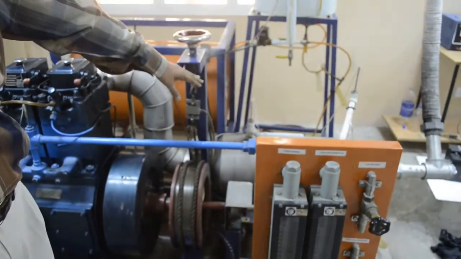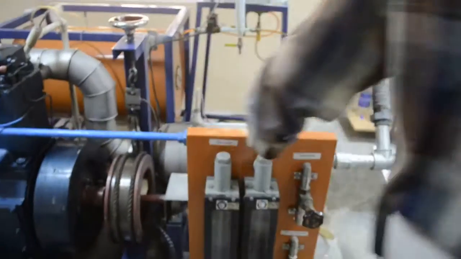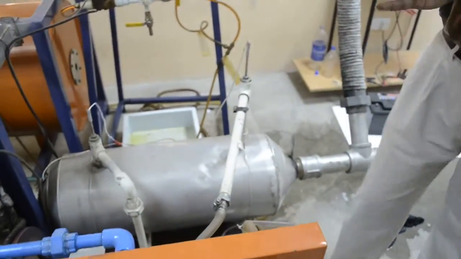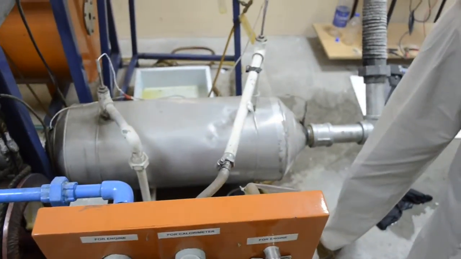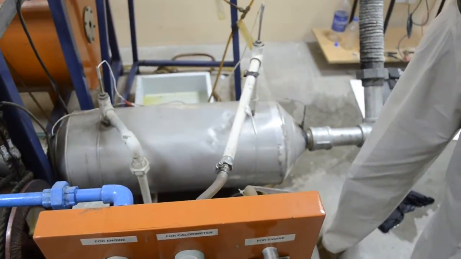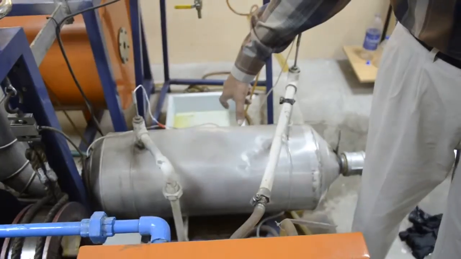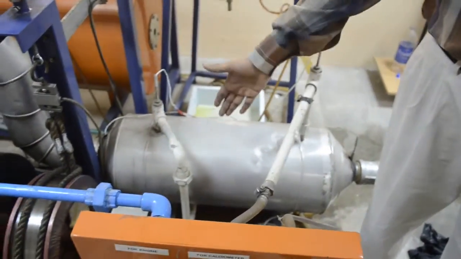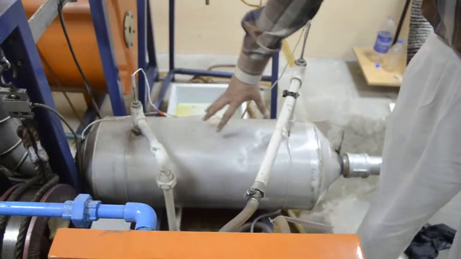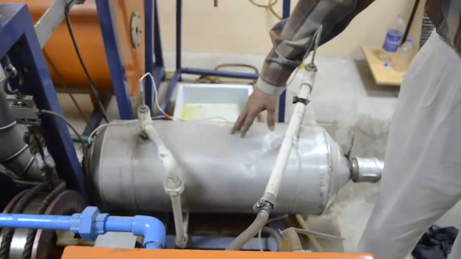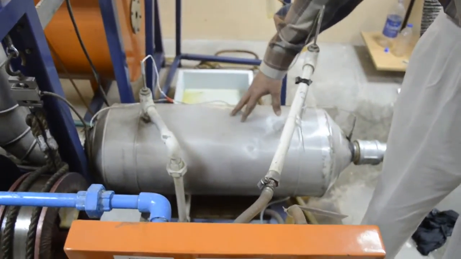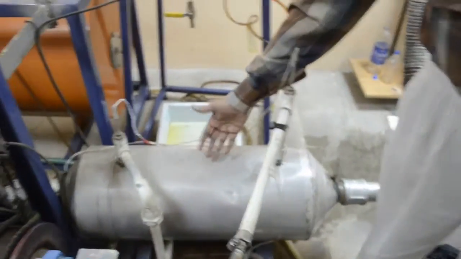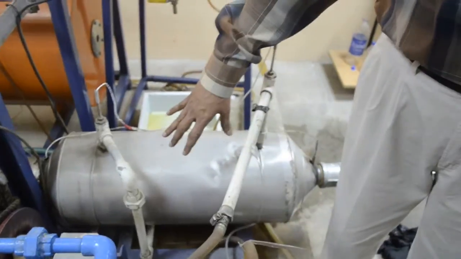So for calculating the mass flow rate of the exhaust gases, I have what is known as an exhaust gas calorimeter. So the exhaust gas calorimeter is nothing but a heat exchanger where it transfers the heat from the exhaust into water which is circulated around this heat exchanger. Basically it's a shell and tube heat exchanger where you have gases and also water is circulated.